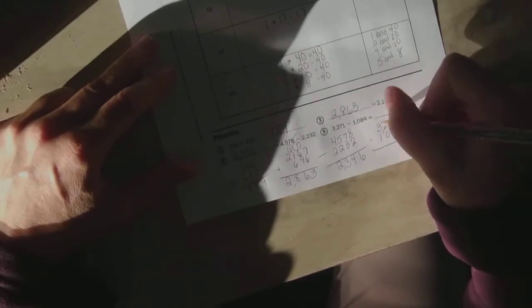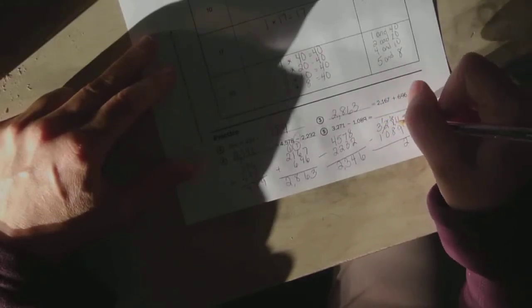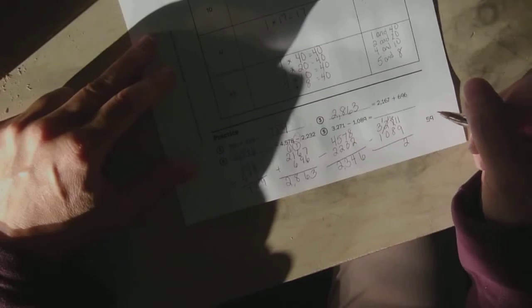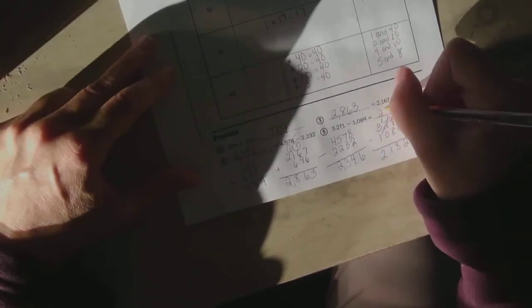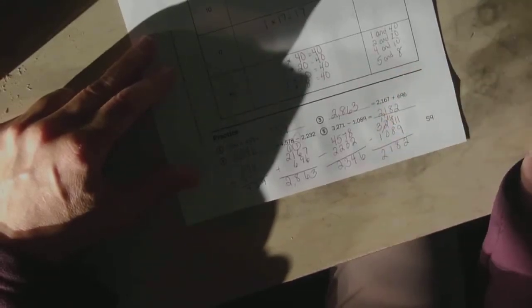So we have to borrow from the hundreds 10 tens. So that gives us 16 tens. 16 minus 8 is 8. 1 minus 0 is 1, and 3 minus 1 is 2. It's 2,182. And that's it.